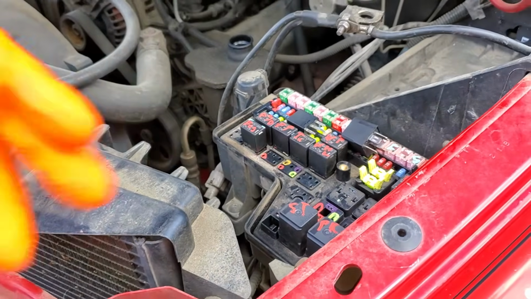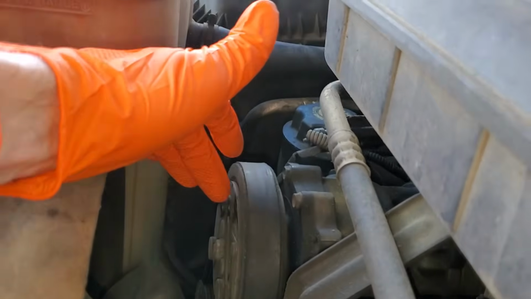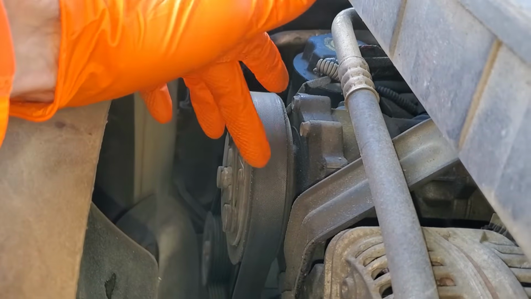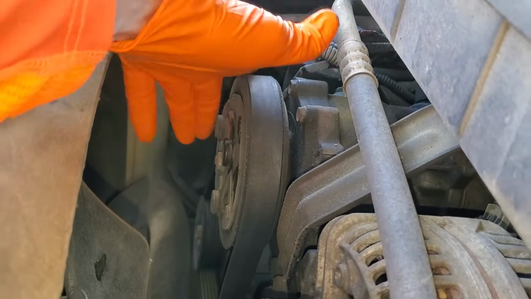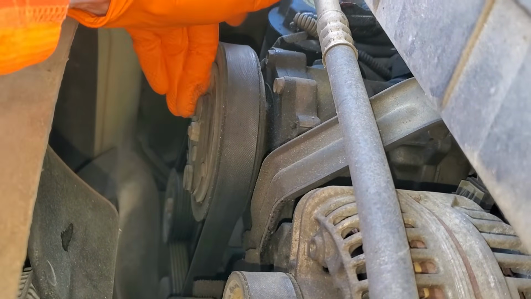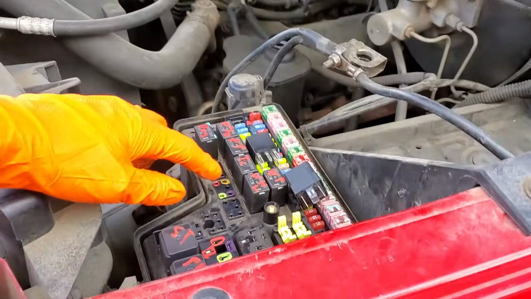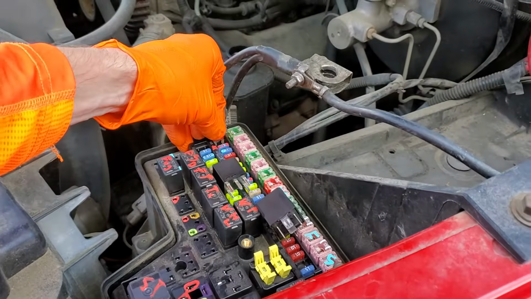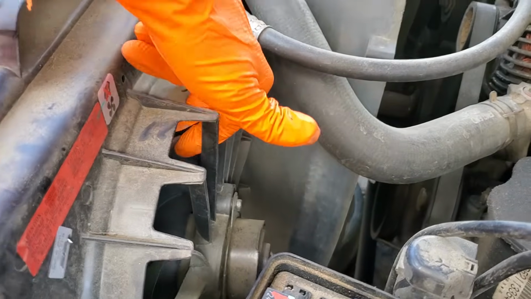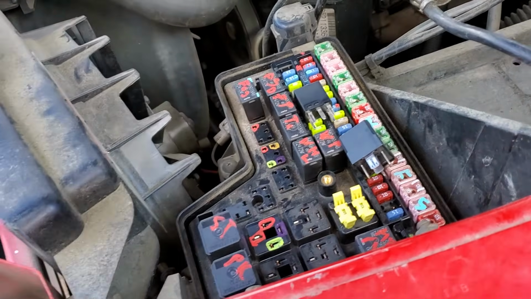Now, how will you know if you need to look into these relays? If your AC compressor clutch is not engaging, then when the engine is on, you'll see the belt turning, but you will not see the front of the compressor turning over. If you do see the front of this turning over, then it means that the AC clutch is engaging, and that your relay and fuse for your AC compressor are fine. If you do not see this fan turning, then you'll want to investigate if the relay and fuse are good for the AC condenser fan.